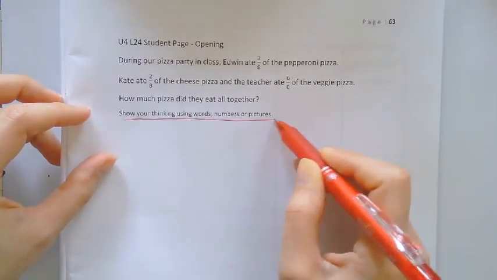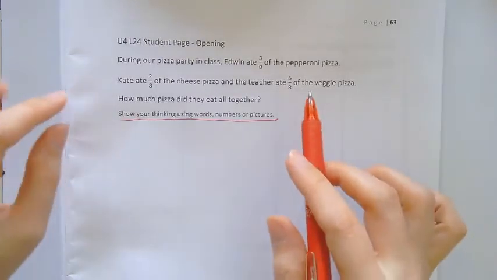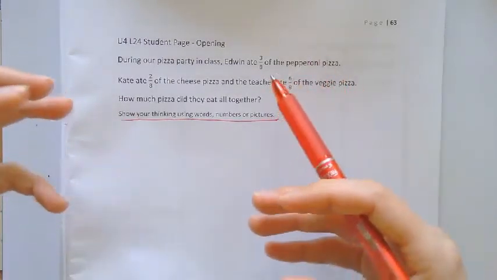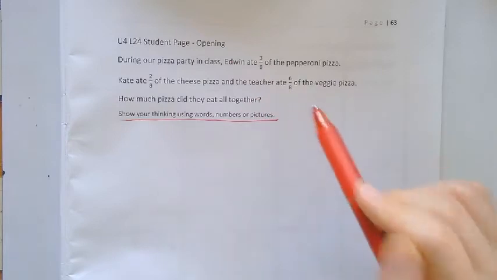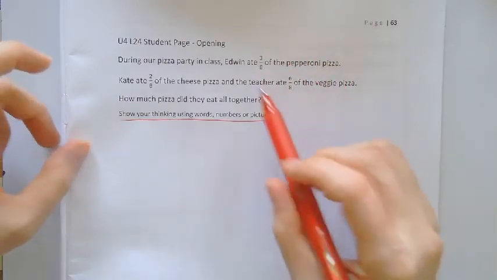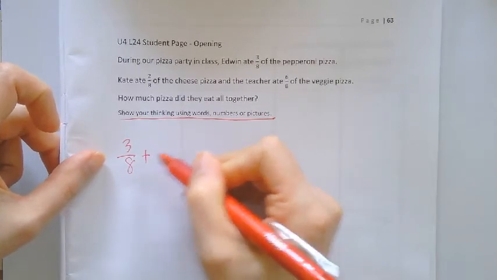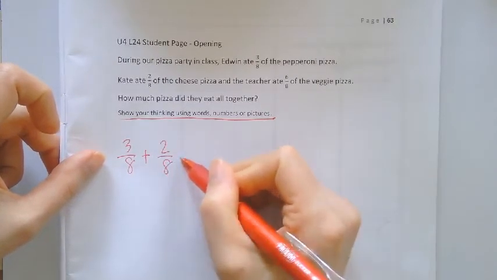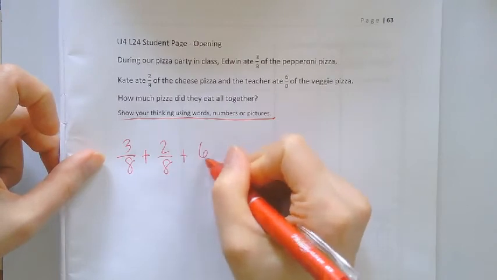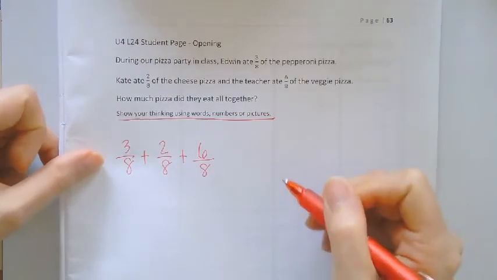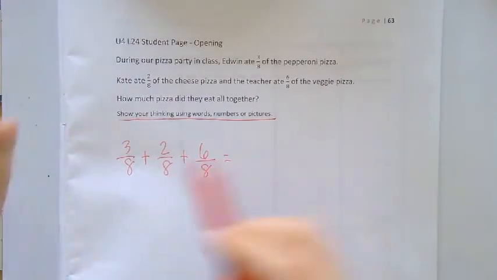The direction tells me this is my action, so this is what I need to do. What we've been practicing is what we're going to do with this particular one. So I'm going to add my 3/8 plus my 2/8 plus my 6/8. Ooh, lots of pizza. And I'm just going to add it up.